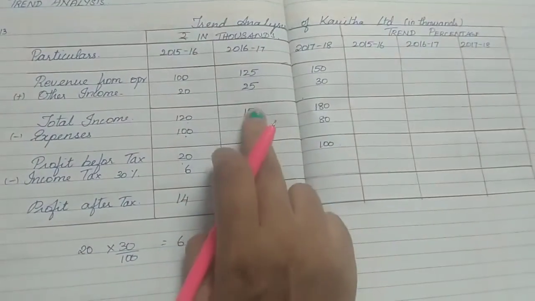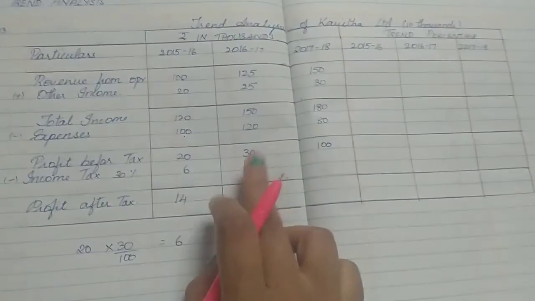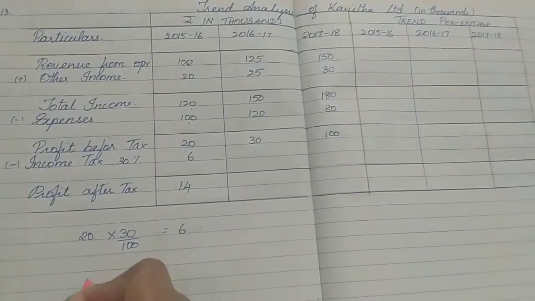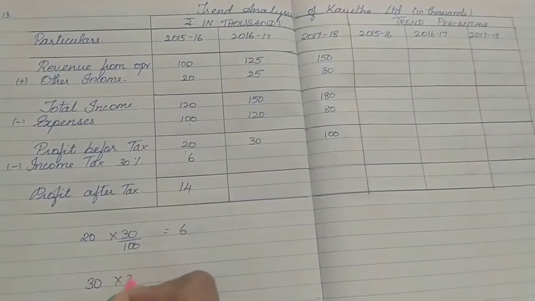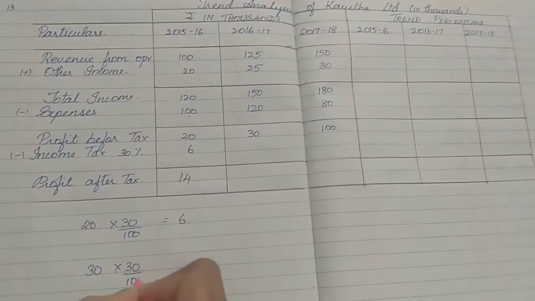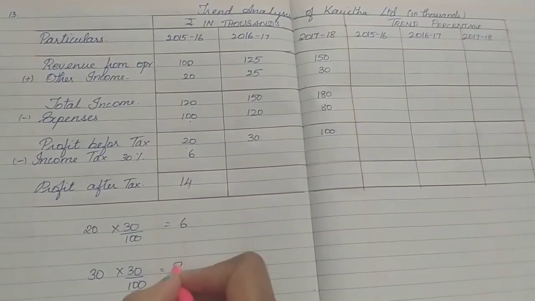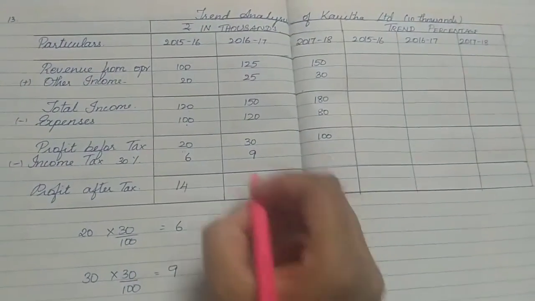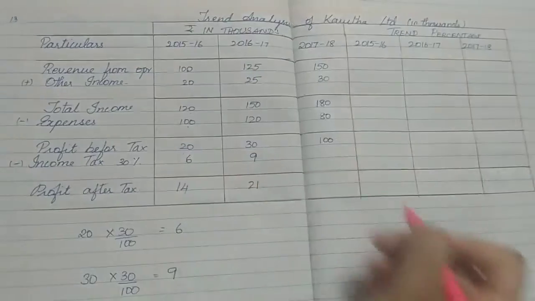Likewise, I have finished the addition and subtraction part for the next year. For my income tax, I must take 30% on 30. So 30 into 30 by 100, I will get 9. So that 9 has to be entered and subtracted from 30. When I subtract it, I will get 21.